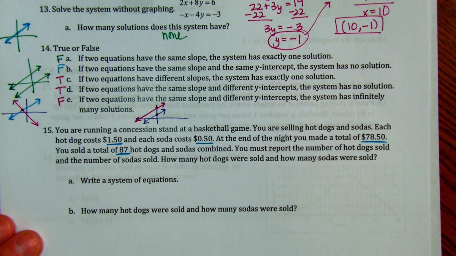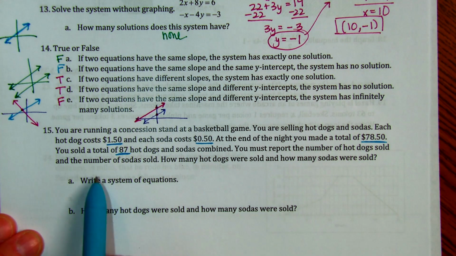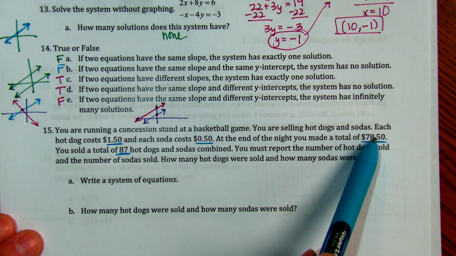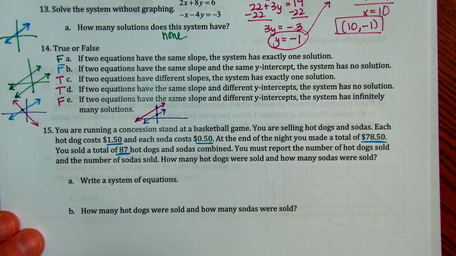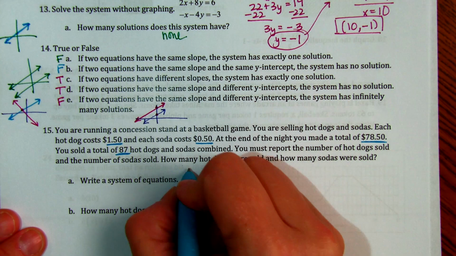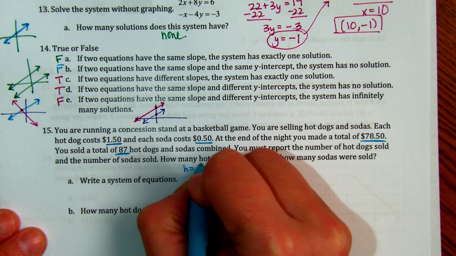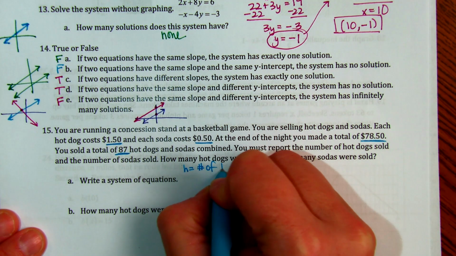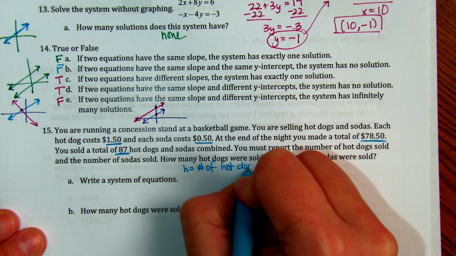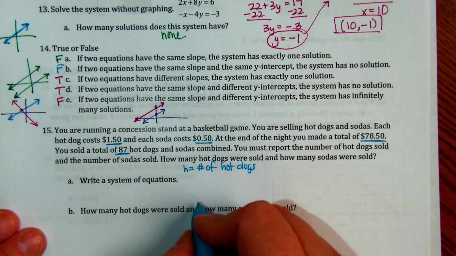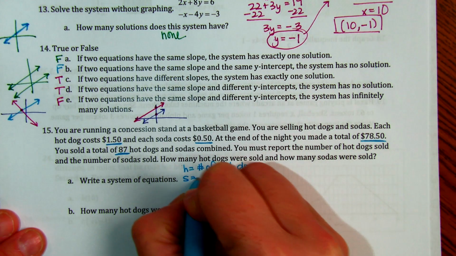So you are writing a system. The first thing I'm going to deal with is cost, and I have to define my variables. H equals the number of hot dogs, and S equals the number of sodas.